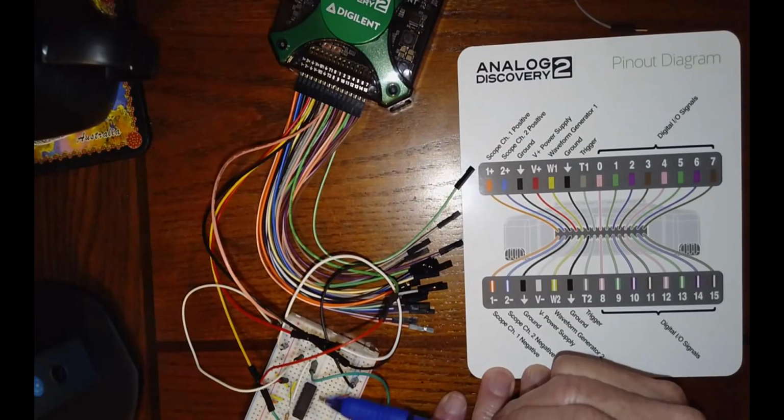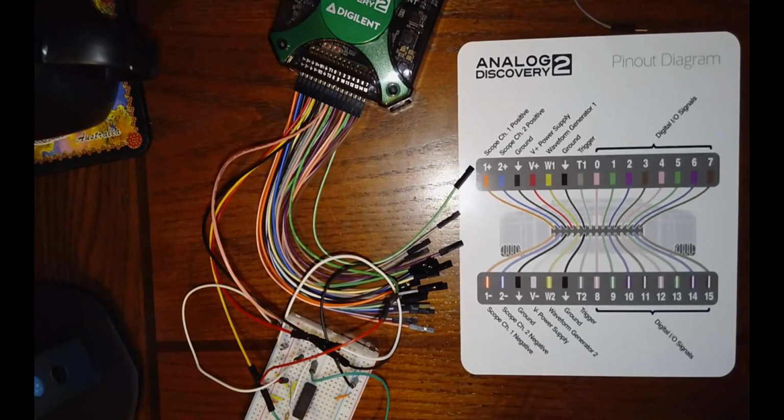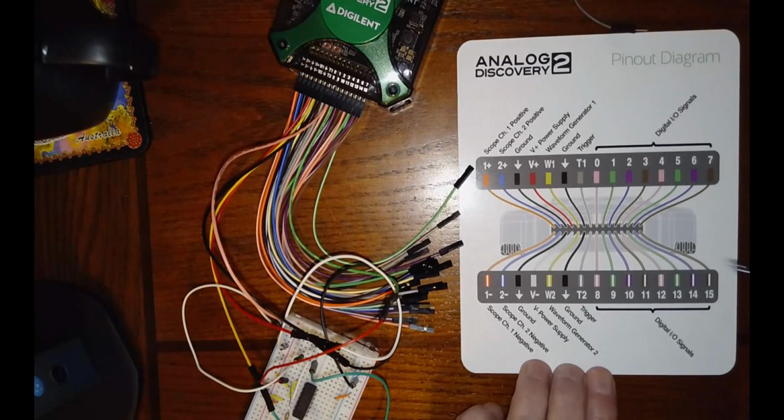This little dummy circuit that I've created just for test purposes is just a D flip-flop with the Q bar hooked to the D input, so it's just acting as a frequency divider. The lines I'm going to be using are V plus and ground. That will give me my 5-volt supply.